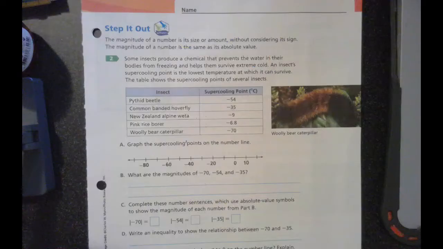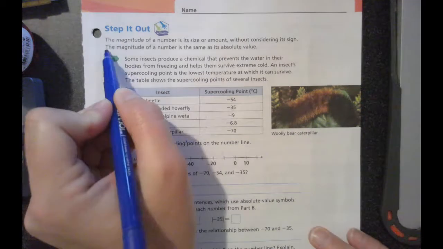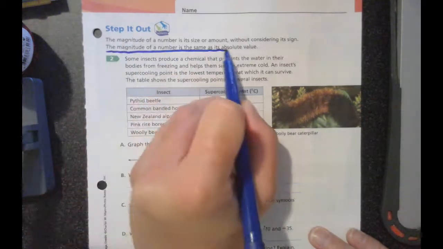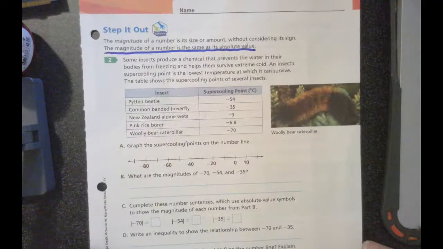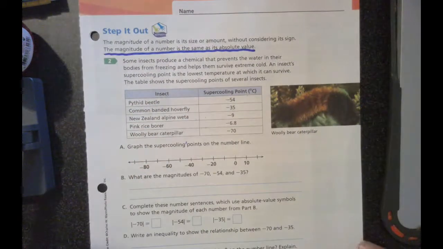All right, now we're going to flip over to page 23, where it says step it out at the top. The magnitude of a number is its size or amount without considering its sign. That means without considering if it's positive or negative. The magnitude of a number is the same as its absolute value. I'm going to underline that because that may be handy information to know.